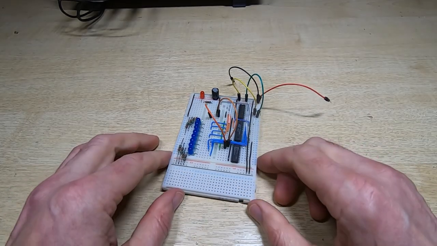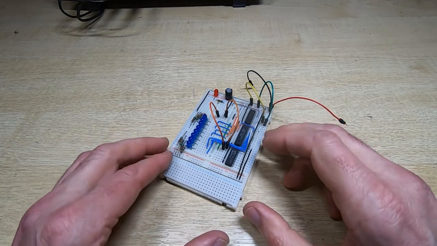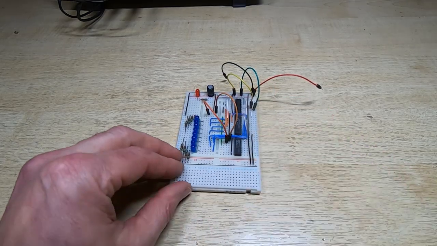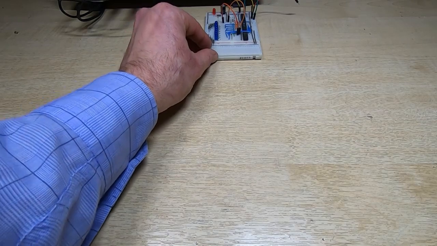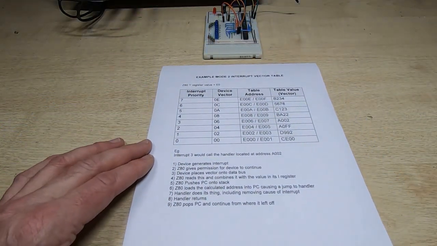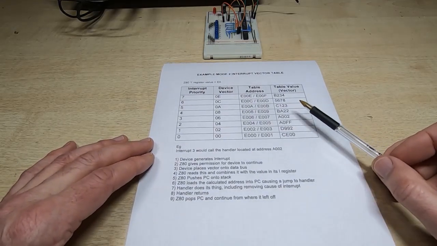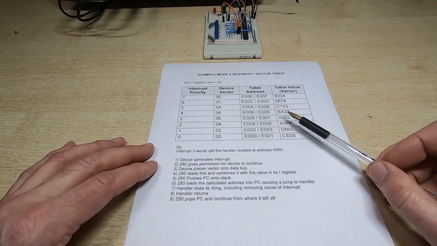So we have our interrupt handling circuit designed. Before I explain how this works, we'll take a brief look at an example Z80 Mode 2 interrupt vector table, and I'll very briefly explain how the Z80 responds to Mode 2 interrupts.